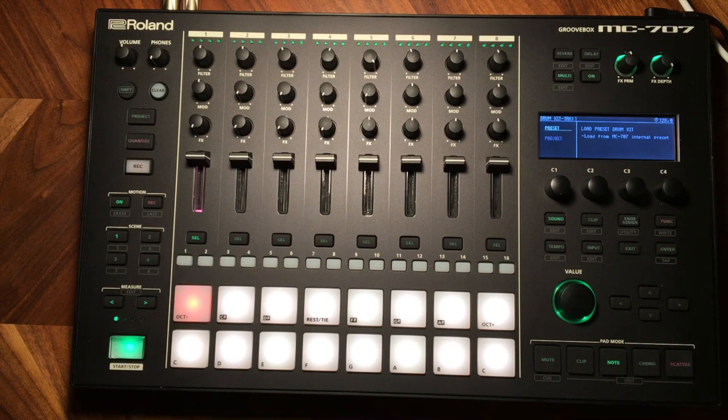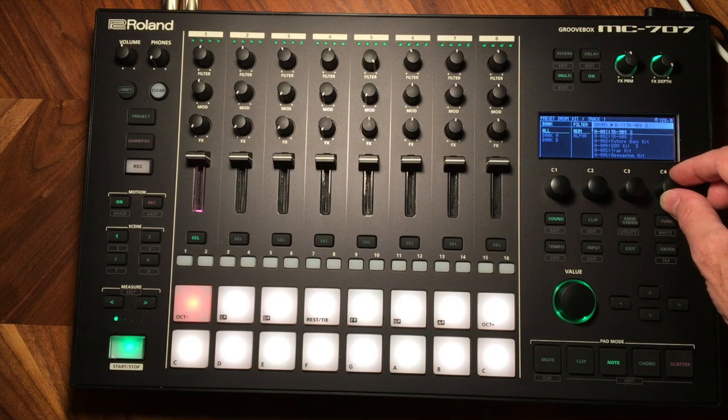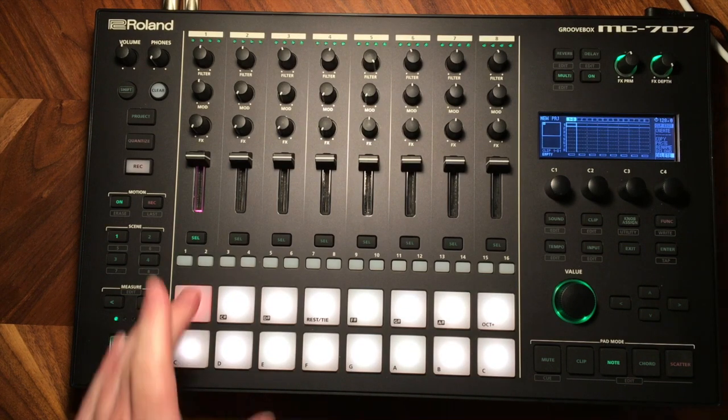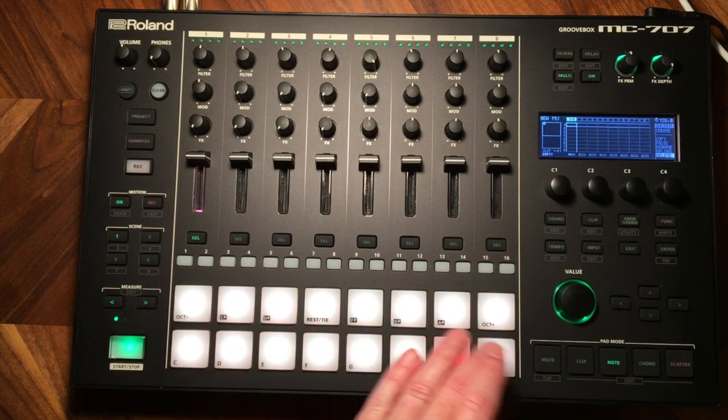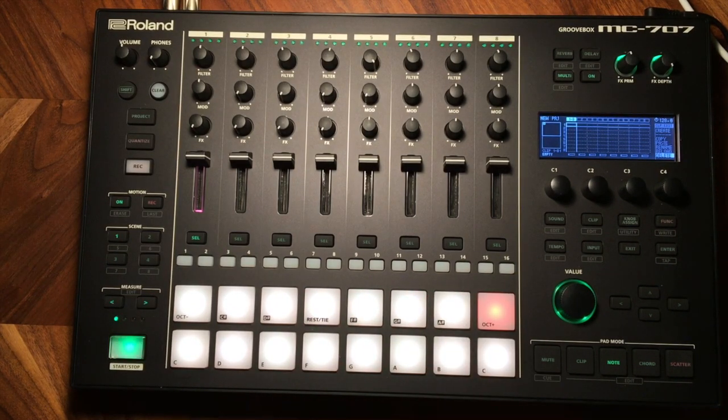You don't even have to take the SD card out. You can load on your favorite sounds and everything. But here, we're just going to hit enter, and over here we can select the 909 kit if that's what we want. So now there's a straight 909 kit on track 1.